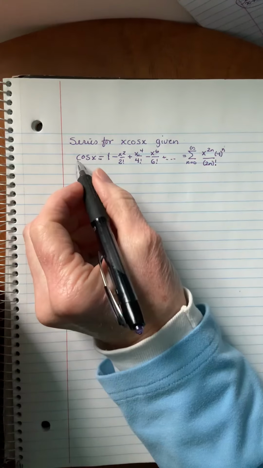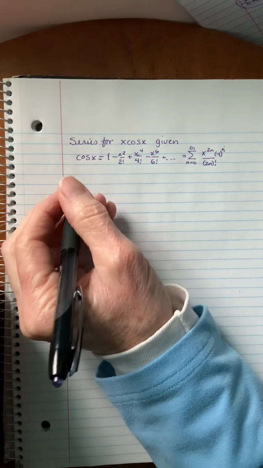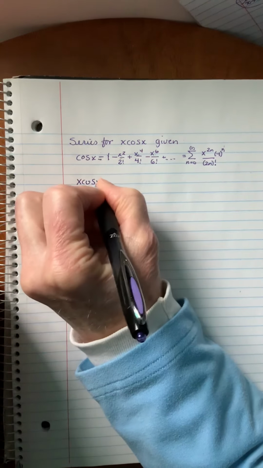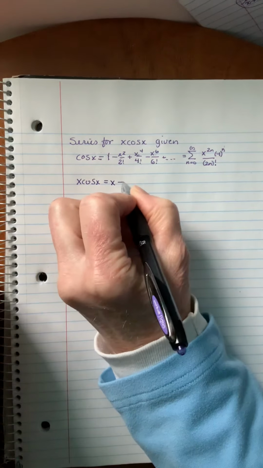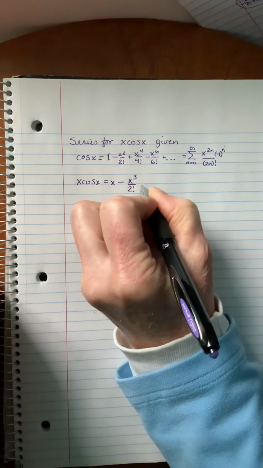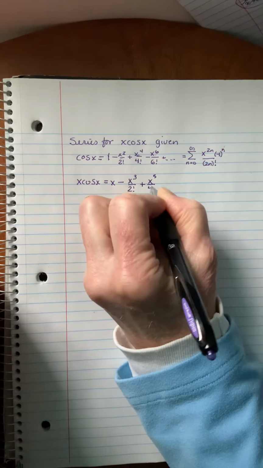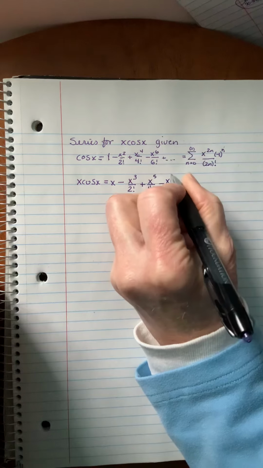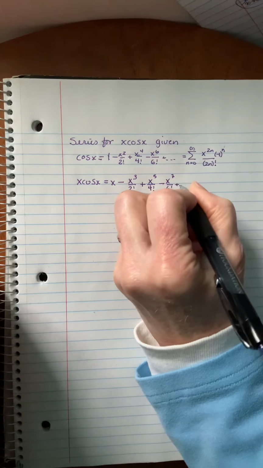Now, we can take this and multiply through by x. So let's do that. X cosine x is equal to x minus x cubed over 2 factorial plus x to the 5th over 4 factorial, just multiplying by x, minus x to the 7th over 6 factorial, and so forth.